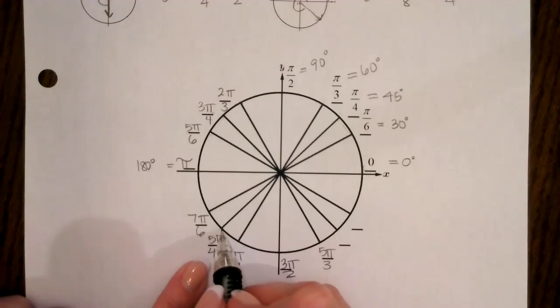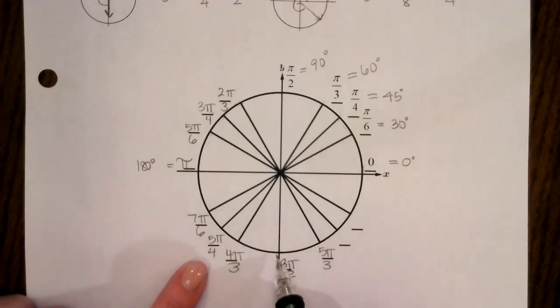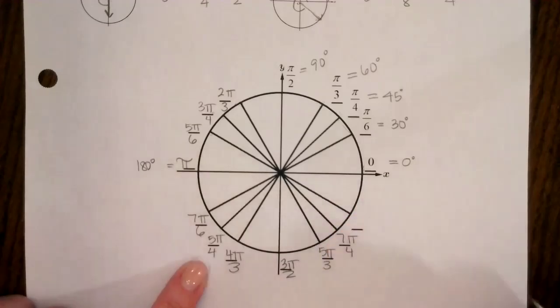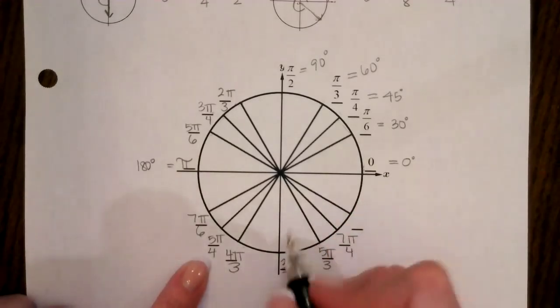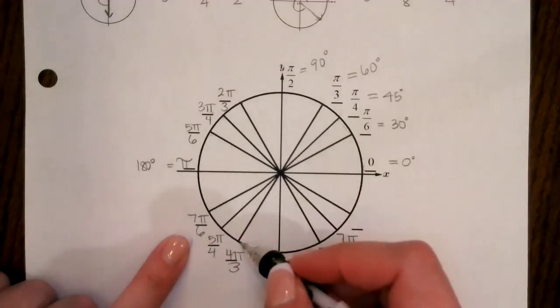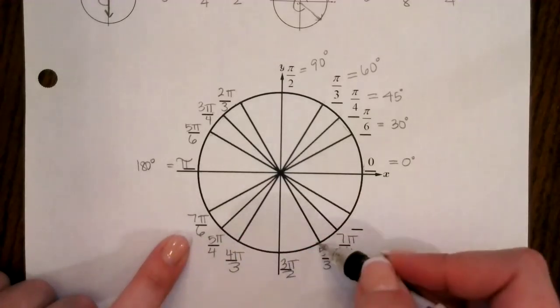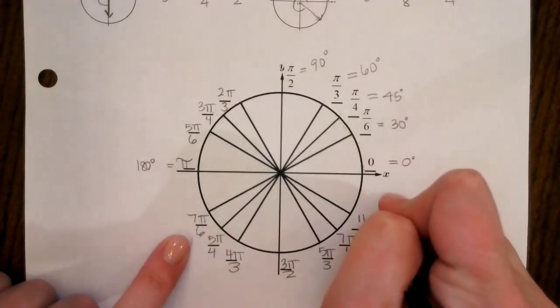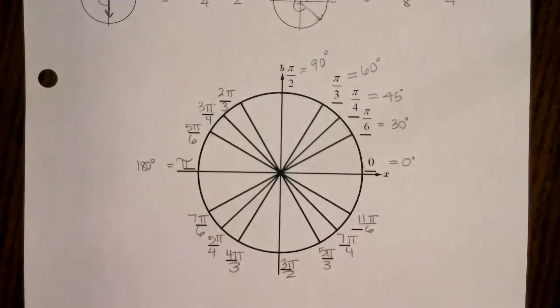We were breaking this part up into 4s, and we had 5 4s right here. And so here is the 6 and 7. So 7 pi over 4. And then for this one, we have the 6s. And so this would be our 8, 9, 10, 11. So we have our 11 pi over 6 here.